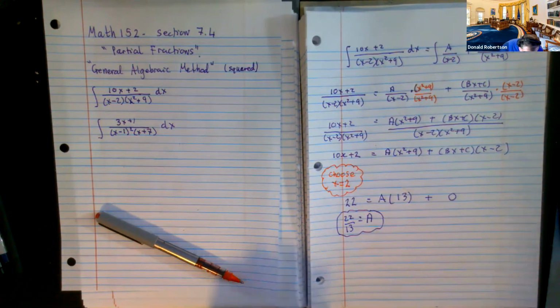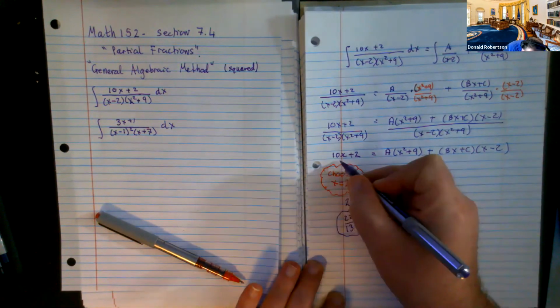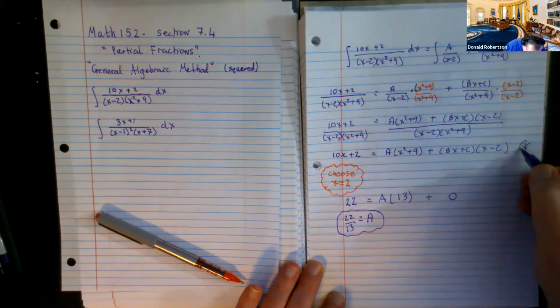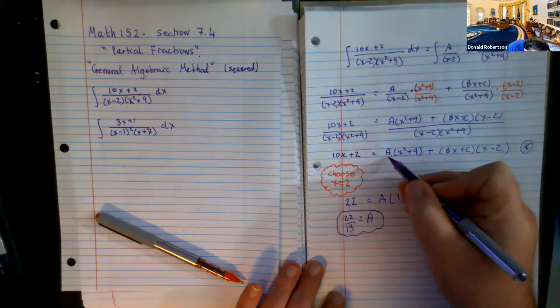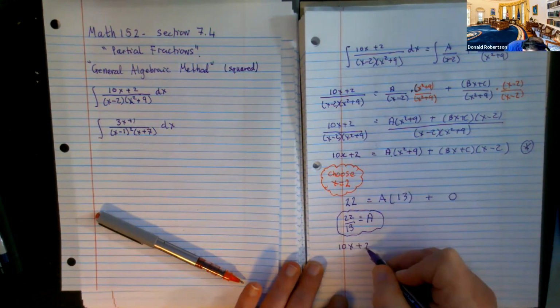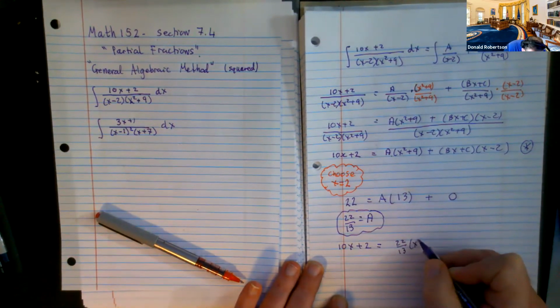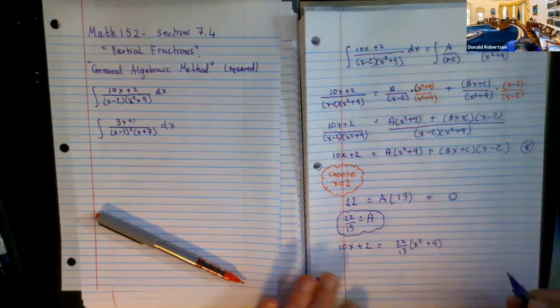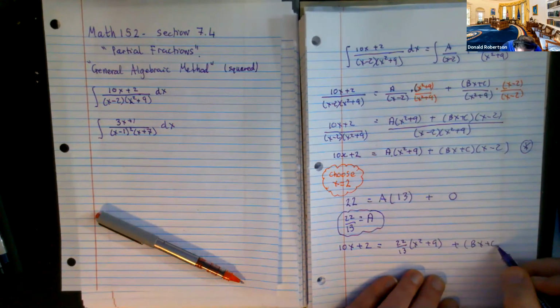So what do we do now that we know one? Return back to this equation here. Replace the A, because we now know what it's worth, by 22 thirteenths. And so I have 10x plus 2 is 22 thirteenths, x squared plus 9, plus Bx plus C, x minus 2.